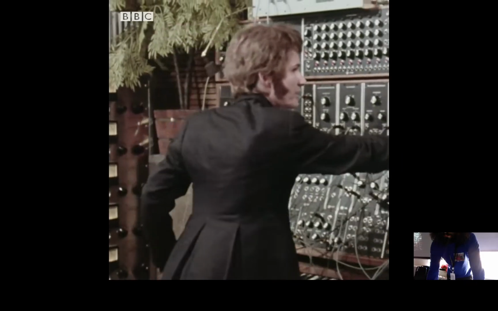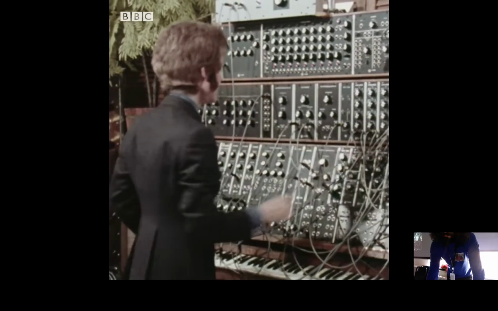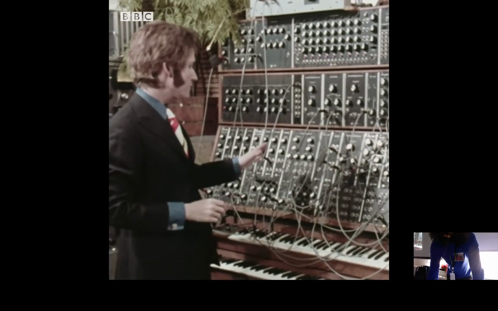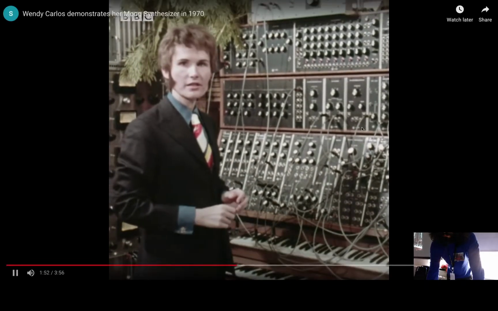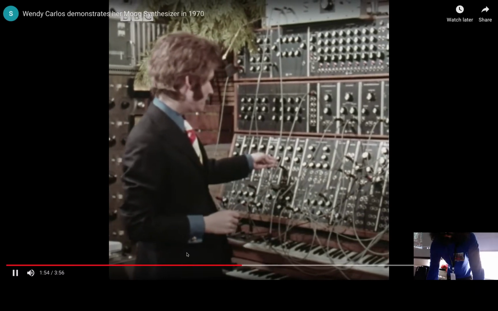Now I'll patch this up here into one of my output modules and try and show you how with these primitive sounds we start to get some very musical sounding things. First of all, here's a sawtooth wave that's coming out of an oscillator.